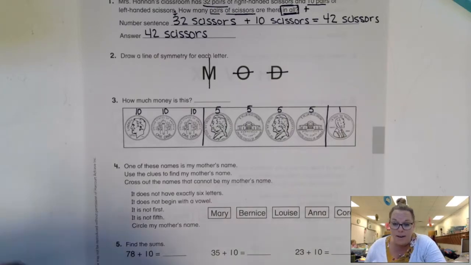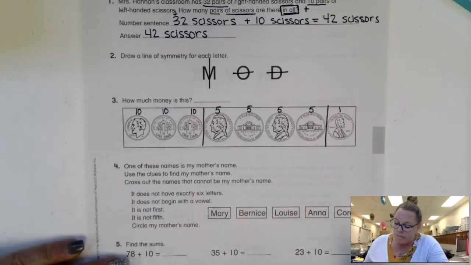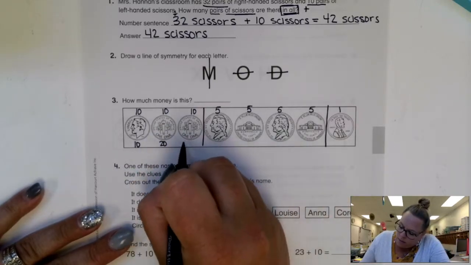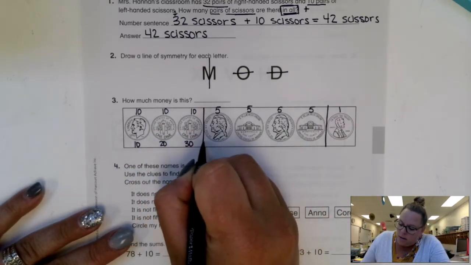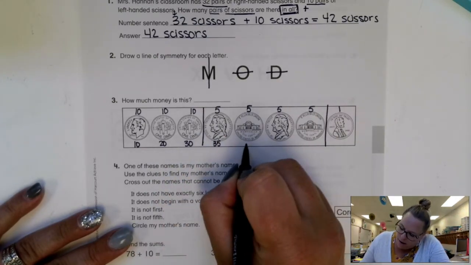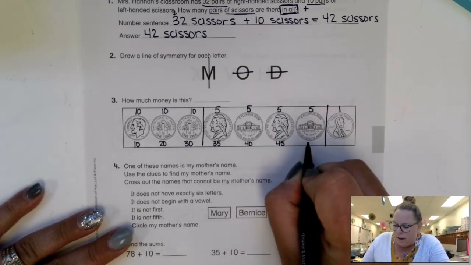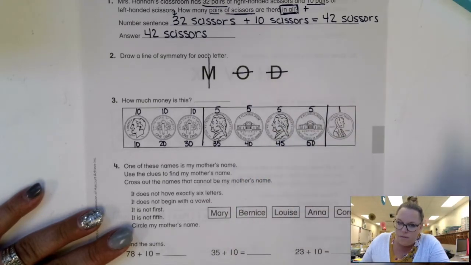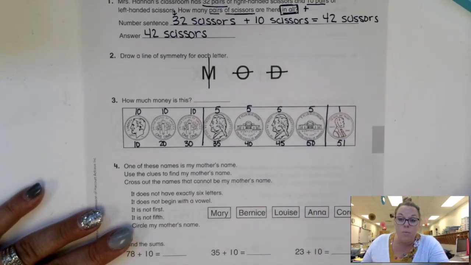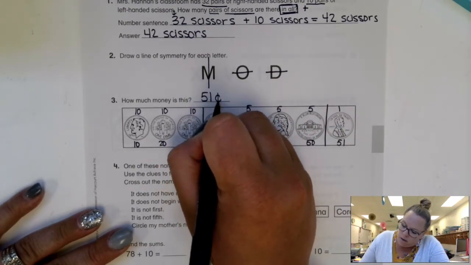Now we are going to add up our money. Here we go. 10, 20, 30. Stop. Count by fives now. 35, 40, 45, 50. Stop. Count by ones. 51. So how much total money do I have? 51 cents.